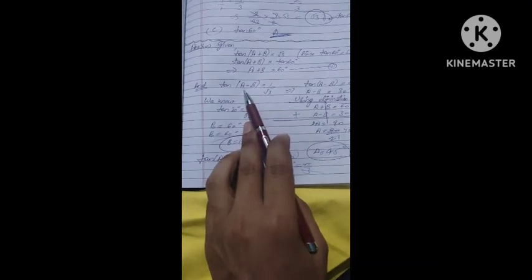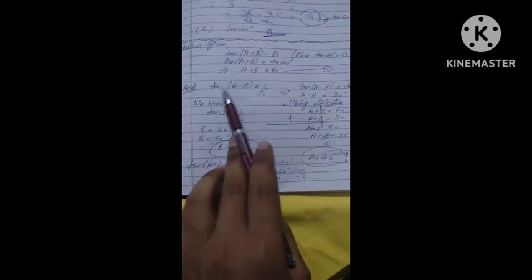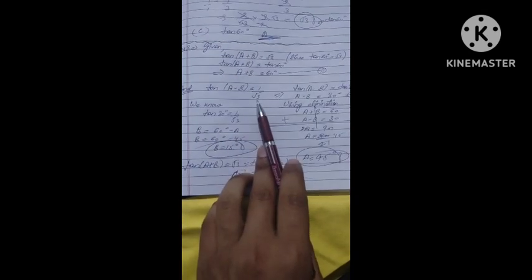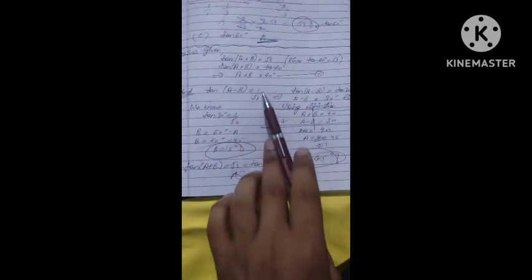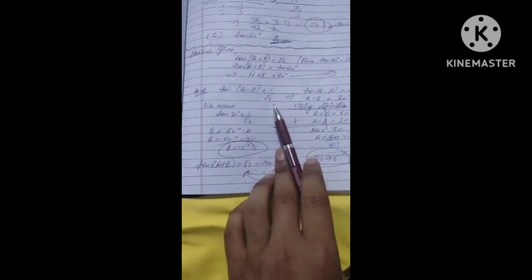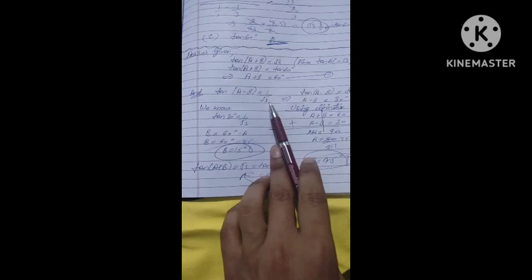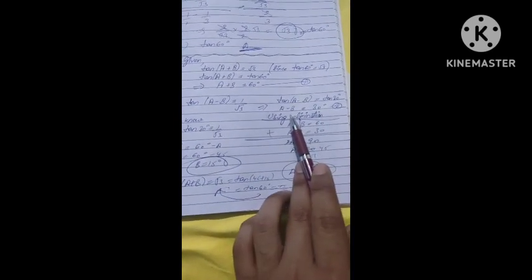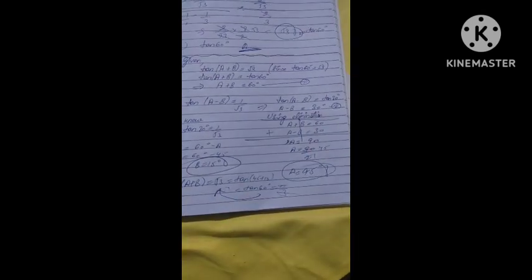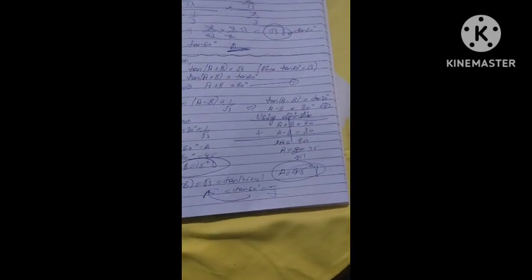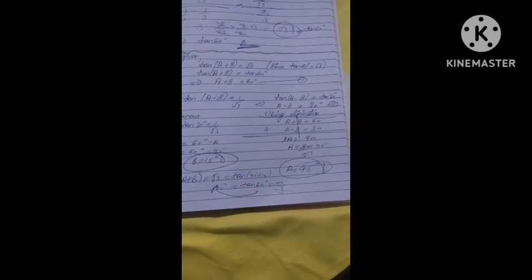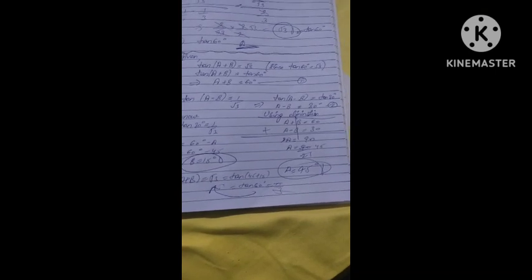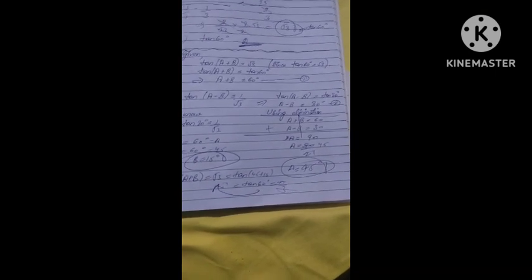Same procedure we will follow in the other case. We are given tangent (A - B) equals 1 upon root 3, and we know that 1 upon root 3 is tangent 30 degrees. So tangent (A - B) equals tangent 30, and by cancelling tangent from both sides we get A - B equals 30. Now we use the elimination method, which I explained in chapter number 3.